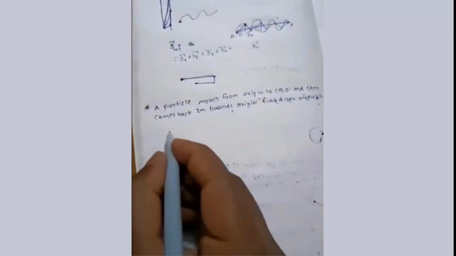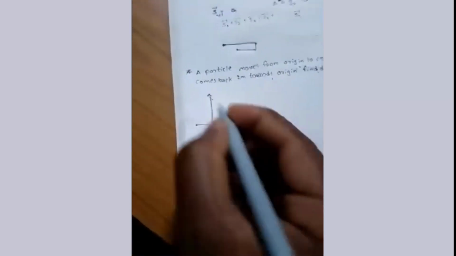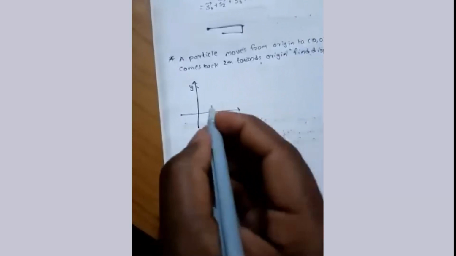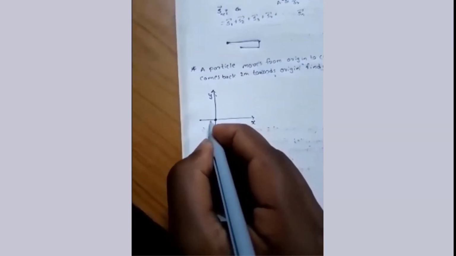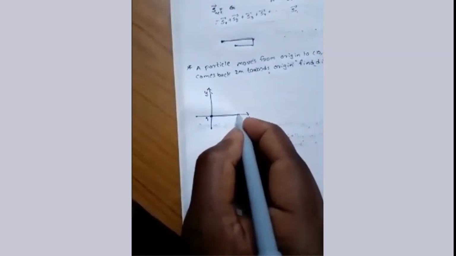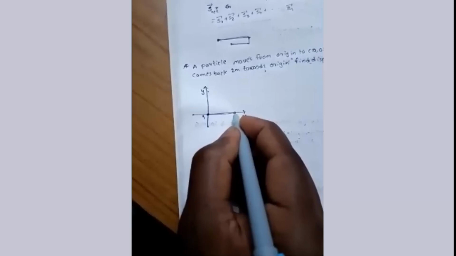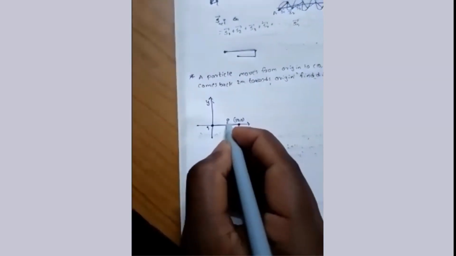Let us draw the Cartesian axes first. This is the x-axis, this is the y-axis. The particle is starting from the origin, the initial point, and going to 10, 0, and it is moving back toward the origin by 2 meters, meaning 10 minus 2, at 8, 0.